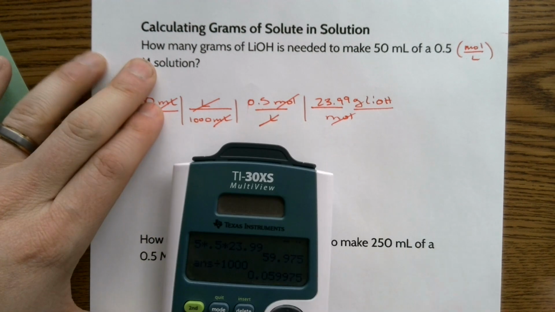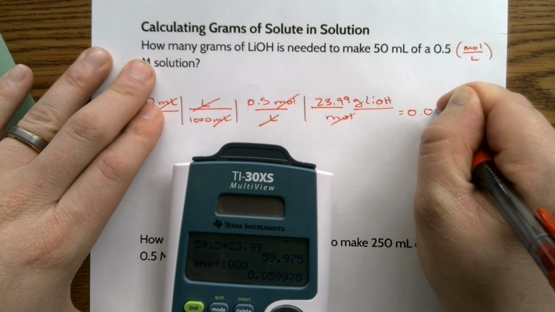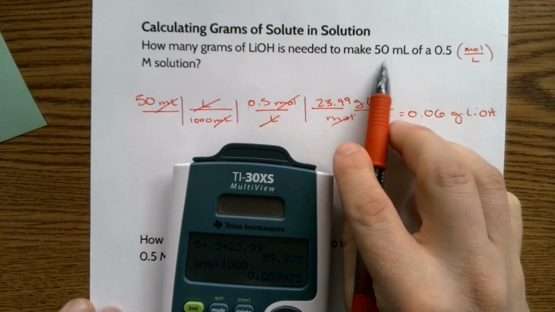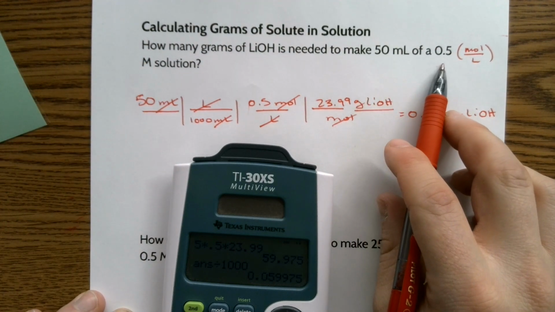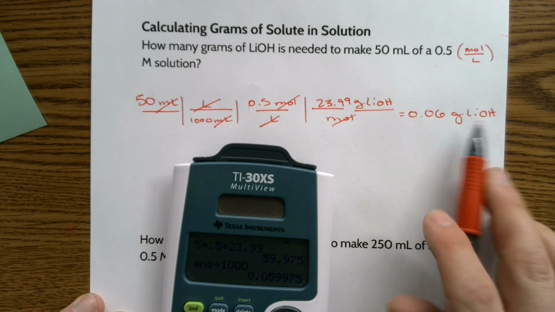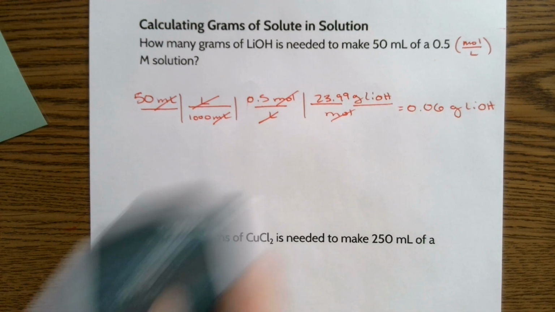That's equal to 0.06 grams of LiOH. So to make a 50 milliliter solution at 0.5 molarity, I'm only going to require 0.06 grams. If you've ever worked with a scale, that's a very small amount. That's all I need in order to create that desired amount. Okay, all right. So let's do another one.